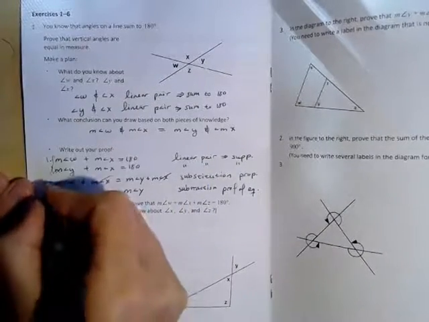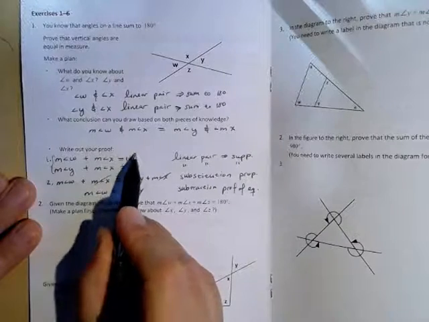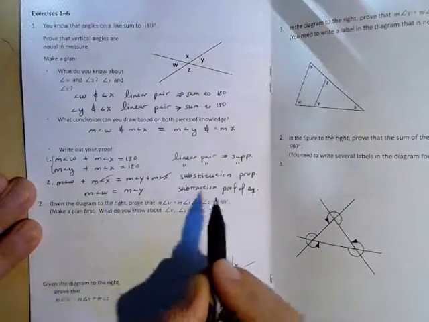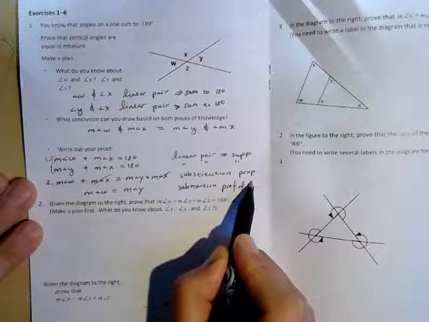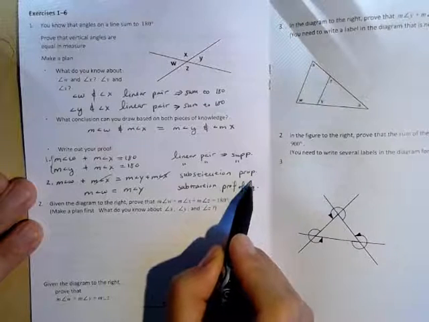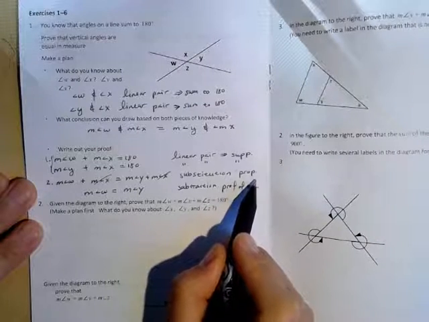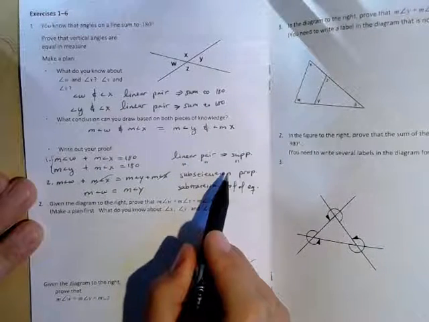I can then say in turn, two, that since they're equal to 180, they must be equal to each other. This concept is the substitution property. I could also write the phrase, if they're equal to the same thing, they must be equal to each other. And that right there is also acceptable. Over time, you'll get used to the formal language of this, but be comfortable using your own words to explain your ideas.